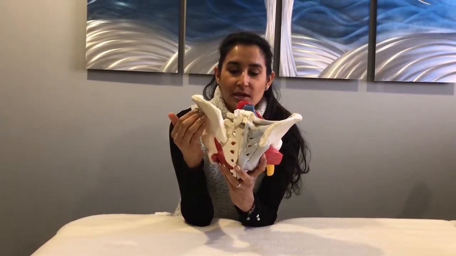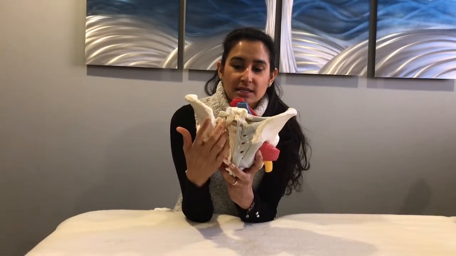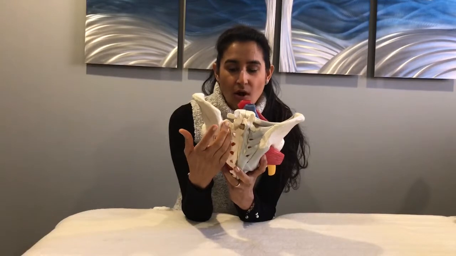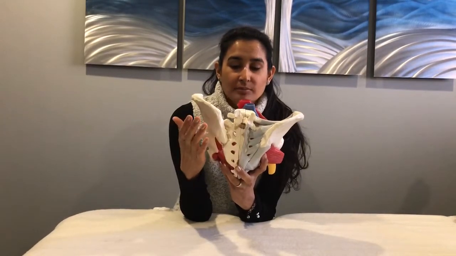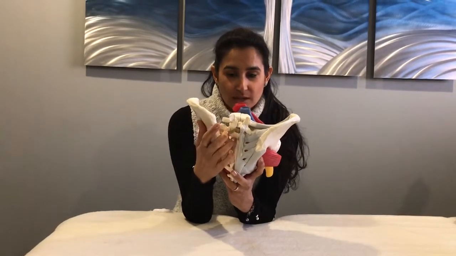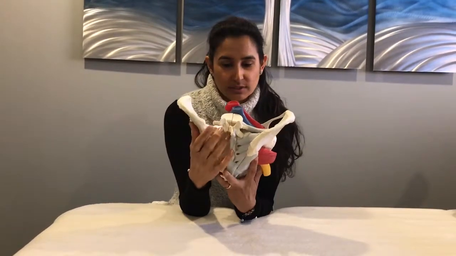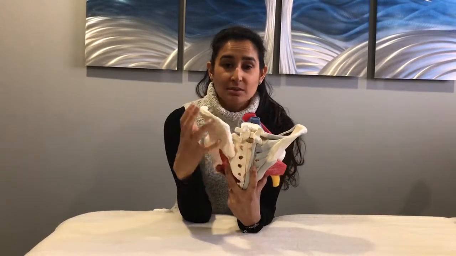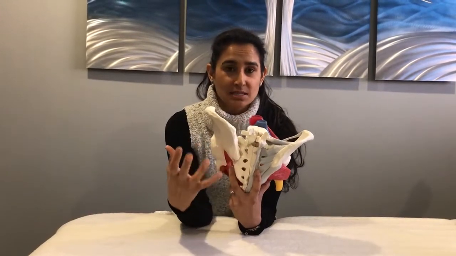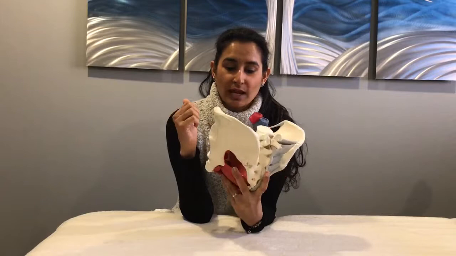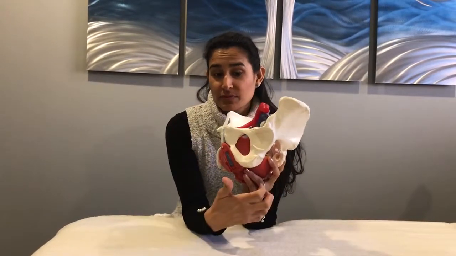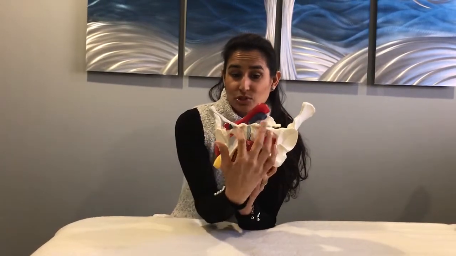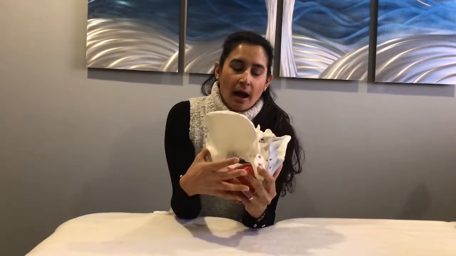What can happen is that if there is any type of misalignment, excessive compression, or not enough stability in this joint, you can end up having all sorts of symptoms that range from pain in the buttock to pain down the leg to numbness, tingling. You can have pain in the groin or in the front of the hip. You can also have pain in the pubic symphysis, which is the joint in the front of the pelvis.